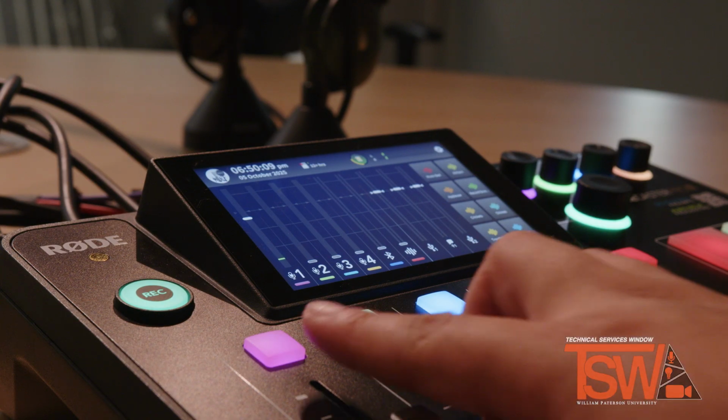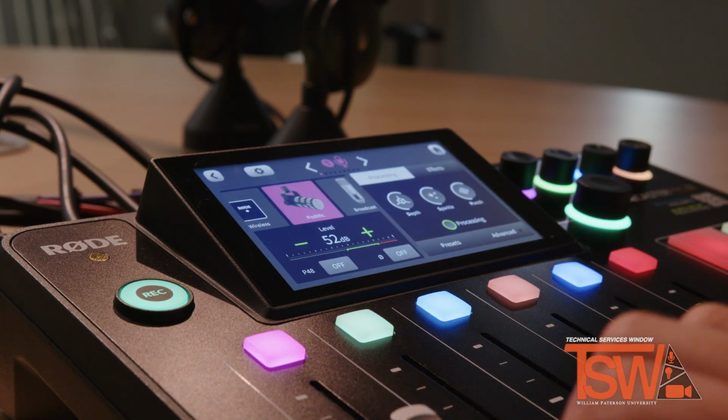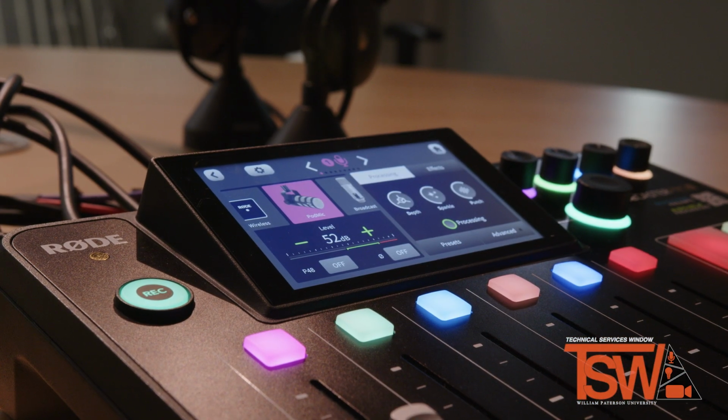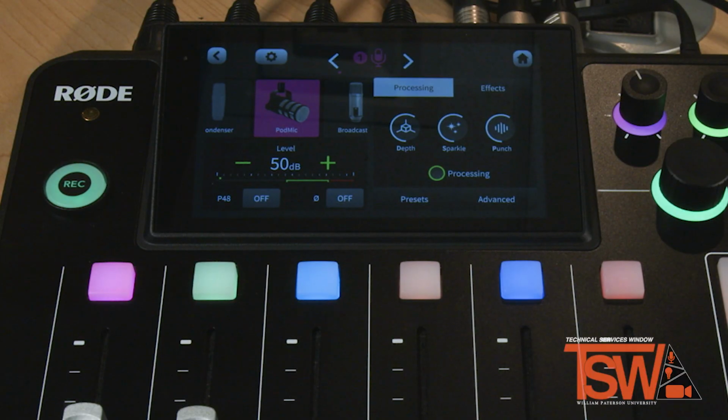Each microphone has a button located above it, and pressing it will bring up the microphone's control panel. On the left-hand side of the screen, you will see the microphone's gain control.